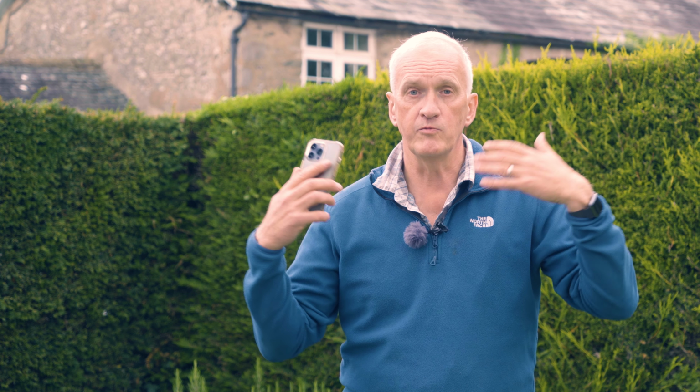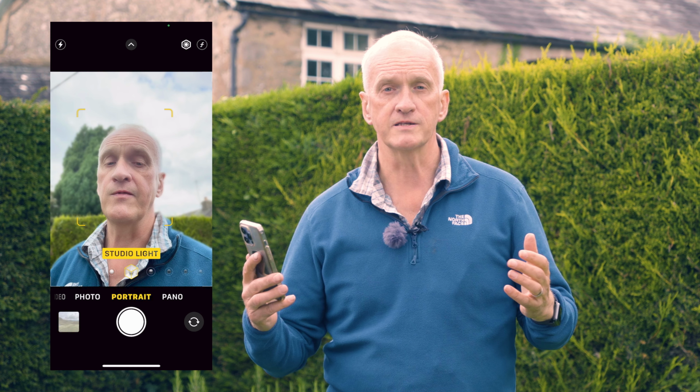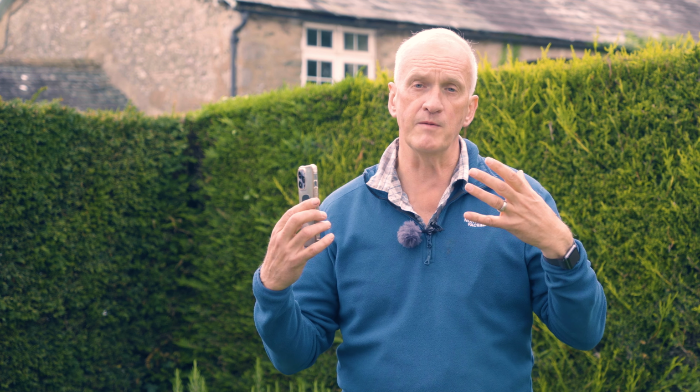Or if you've got a window facing your subject, which is the best way to light them, so the light falling from the window directly onto them. Now the next one you get is studio light. What the phone tries to do there, and this is just done in software, is make the face a little bit brighter, as if studio lights were shining onto the subject's face.